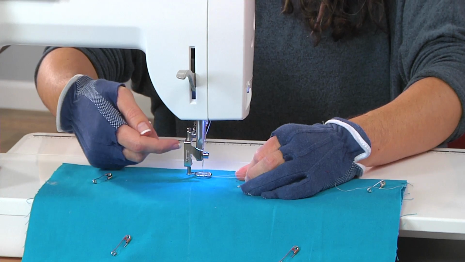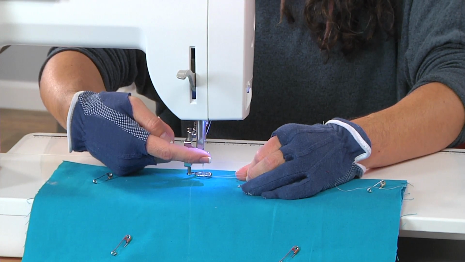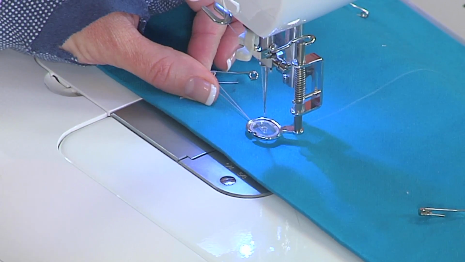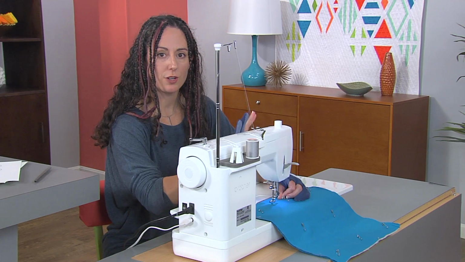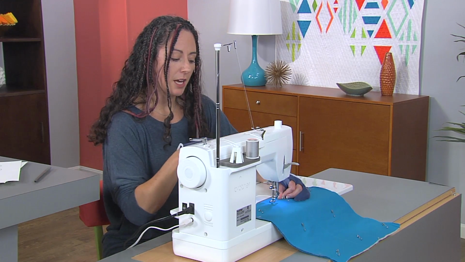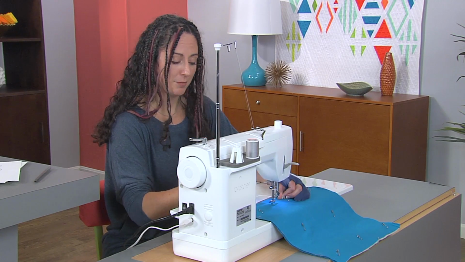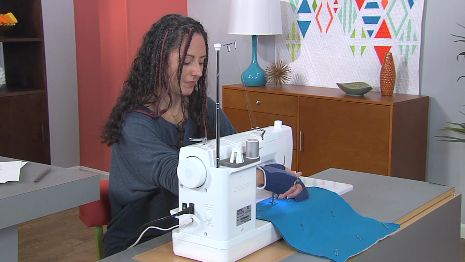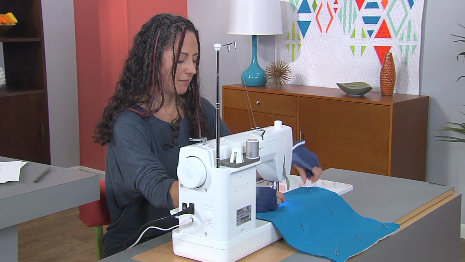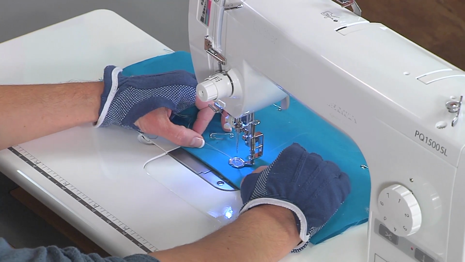It can be a little hard to see behind the free motion foot, so anytime you know that there's blank space behind you, that's a great way to start out. And then I'm going to come back down the other side, and it'll be easier for me to see the points that I'm trying to match then. Okay, so let's try this design.